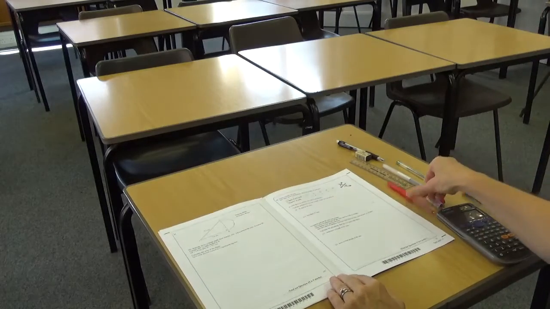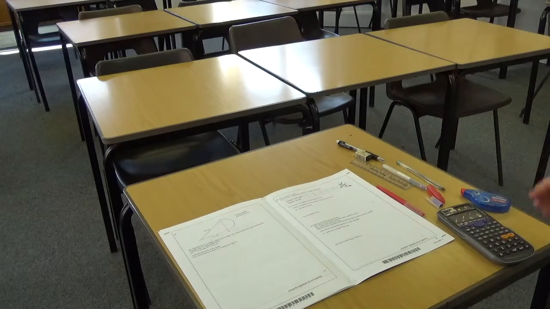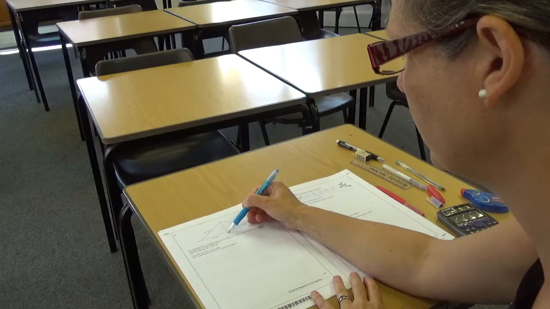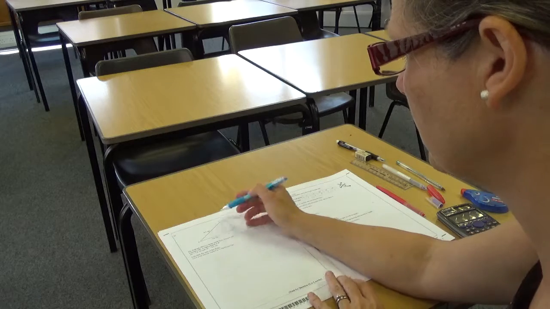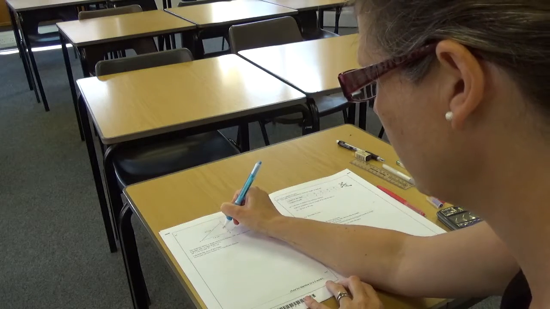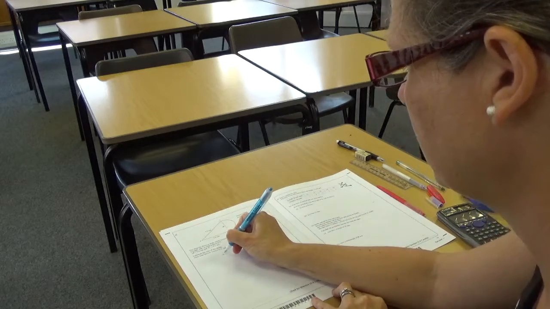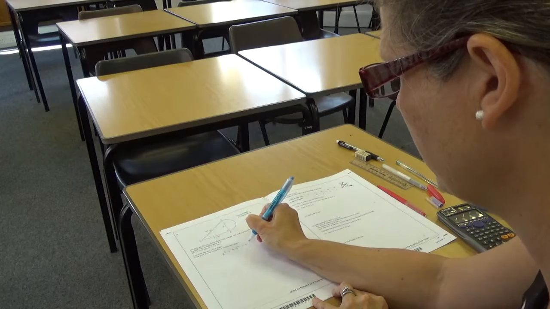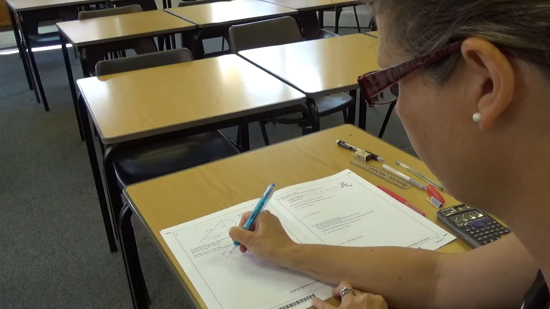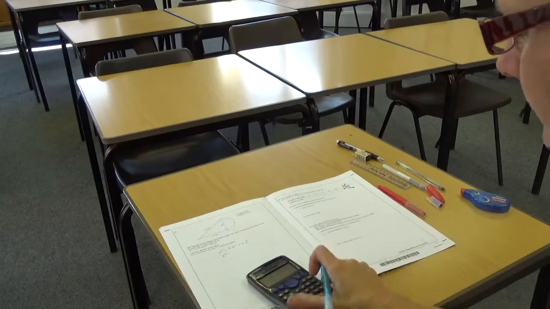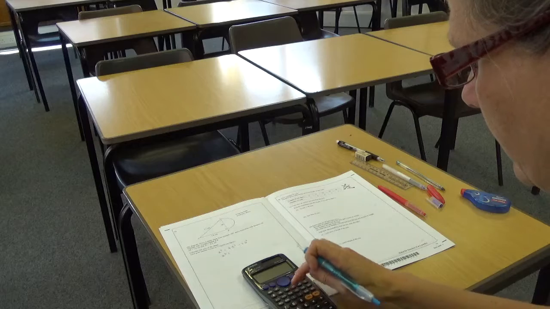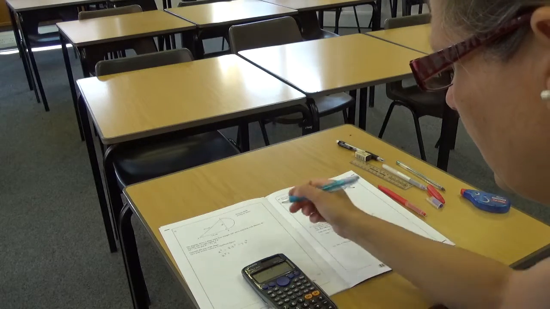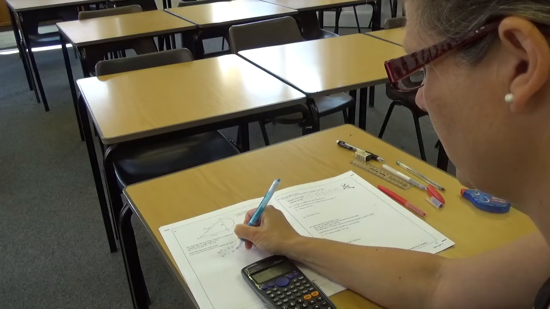We want the area of the shape. So what's triangle? I need to work out the height of the triangle. So I'm going to use Pythagoras. I've called my height x. X squared is 9.5 squared, subtract 7.6 squared, which is 32.49.